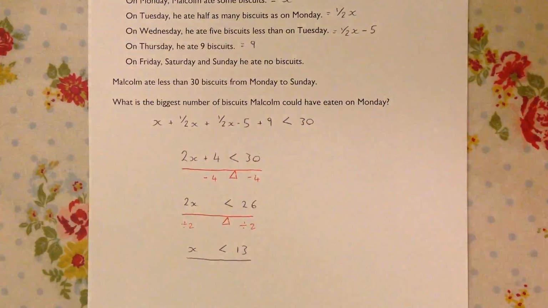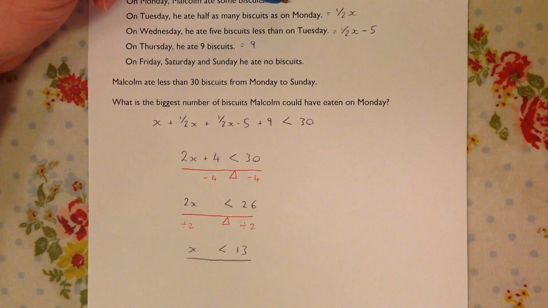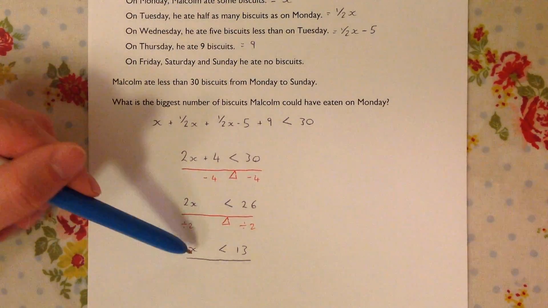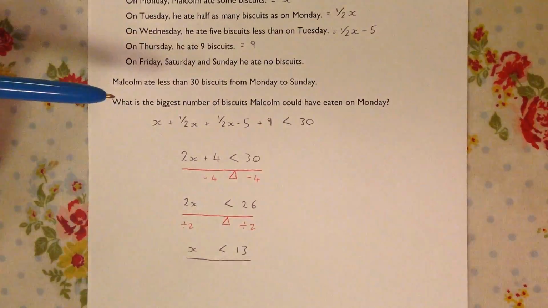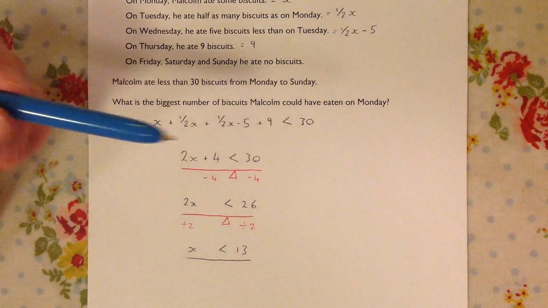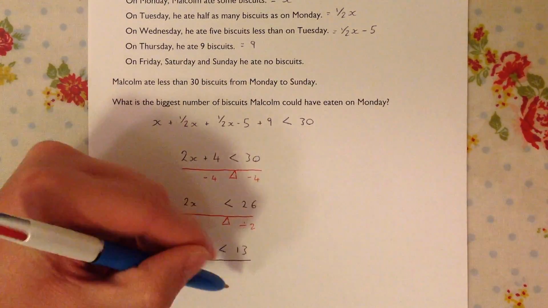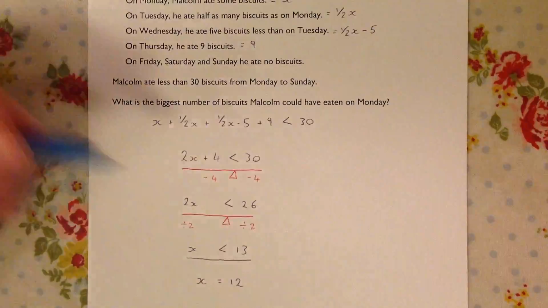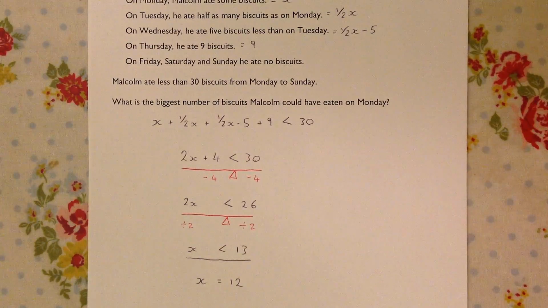Now, let's think very carefully about what that means in terms of our question about Malcolm and his biscuits. X represents the amount of biscuits he ate on Monday. The question is, what is the biggest number of biscuits Malcolm could have eaten on Monday? Well, if x was 13 biscuits, it wouldn't have worked, because if we use our equation, he would have eaten exactly 30 biscuits across the week, and it says he ate less than that. So we're looking for x to be a number that's less than 13, but obviously being a biscuit, it's going to have to be a whole number. So we're going to have to ask ourselves, what whole number is less than 13? And the closest number I can come up with is 12. 12 is the integer that's underneath 13. So 12 biscuits is the number that Malcolm ate on Monday, and we can always substitute that back in to check that he didn't eat more than 30 biscuits across the week.